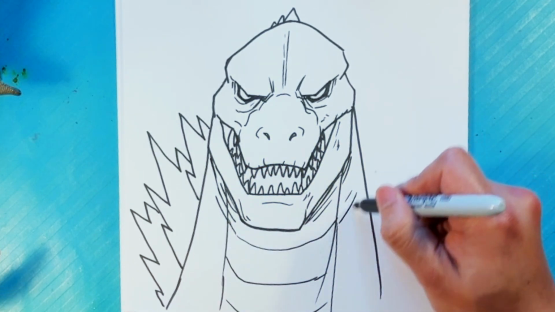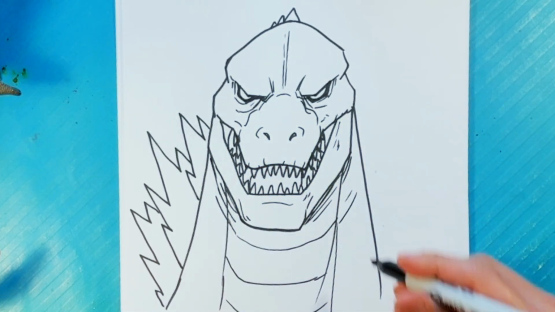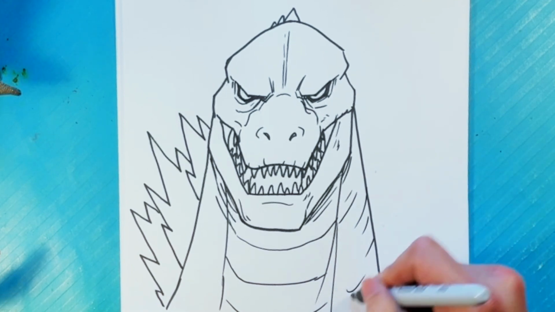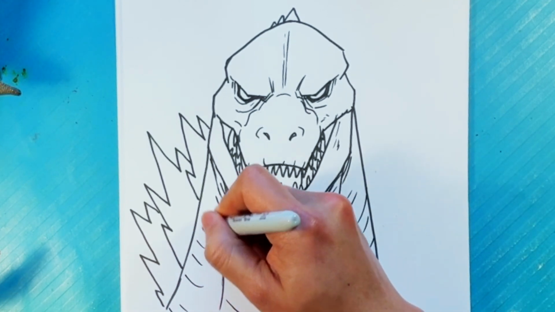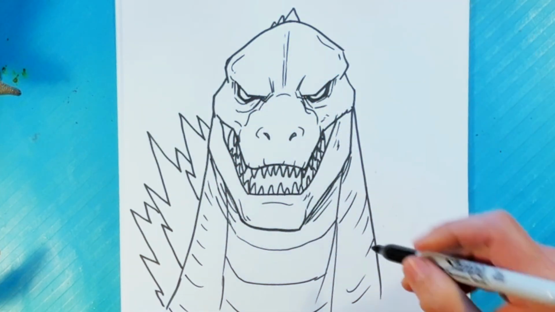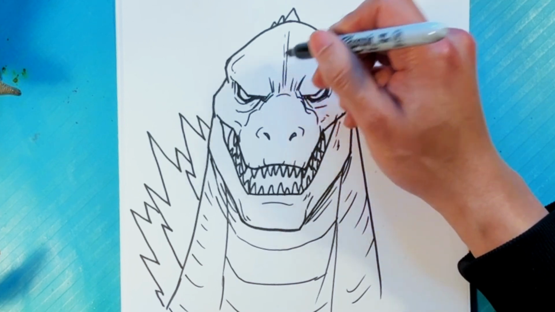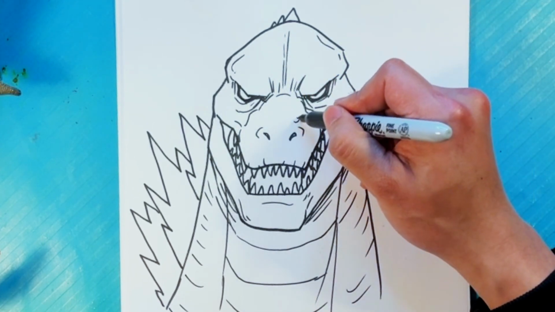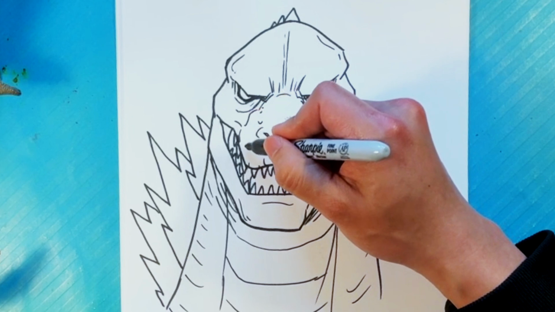And then the majority is like, okay, how do we get more texture into this guy without overwhelming the drawing? And that's what we're trying to do right here. We don't want to overwhelm the drawing with texture, but you want to throw it all over the place at the same time, right? So maybe curve little lines right here.